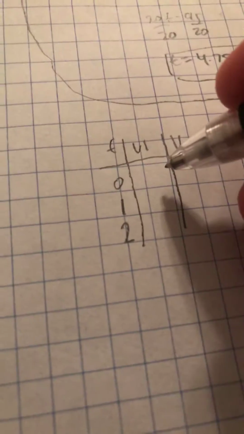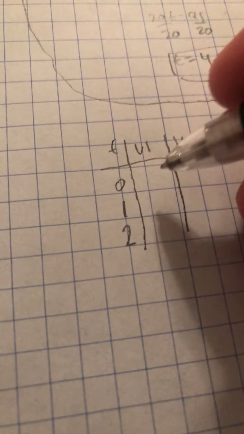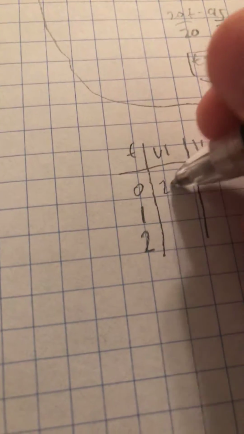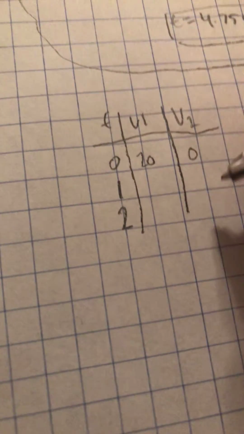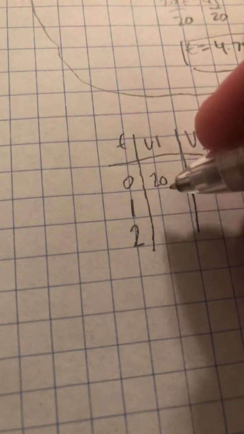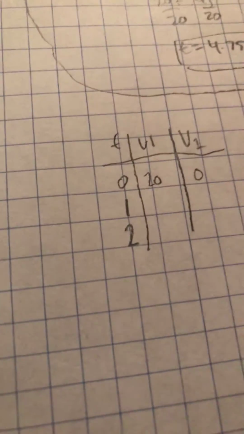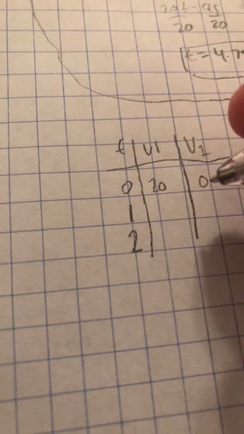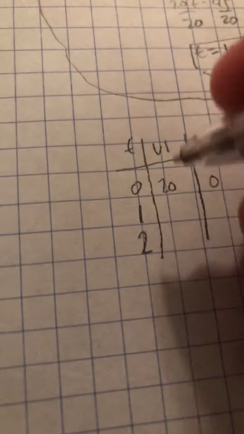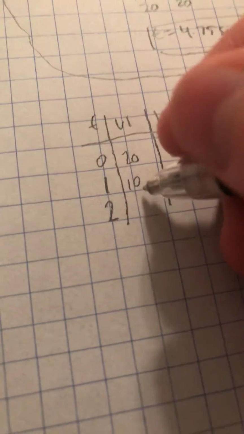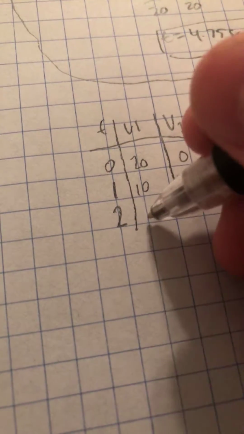But up to 2 seconds. At time 0 for student 1, who's throwing his ball up at 20 meters per second, his initial velocity is 20. For V2, it's 0. And then at 1 second, this has lost 10 meters per second because the Earth is pulling it down with 10 meters per second. So it's negative. So what's 20 plus negative 10? It's 10. What's 0 minus 10? It's negative 10.